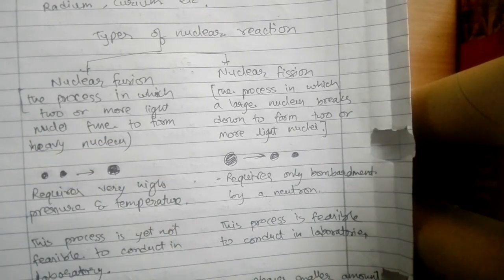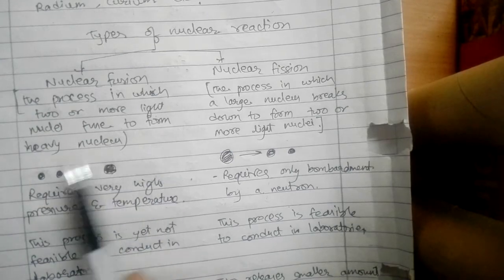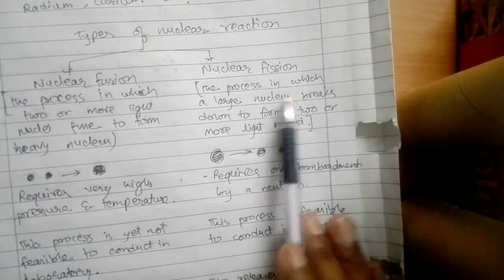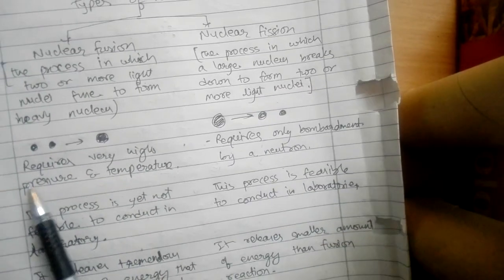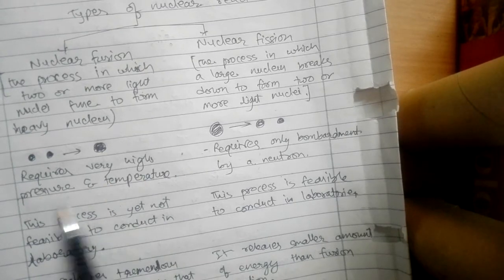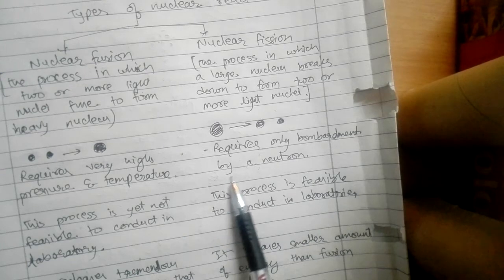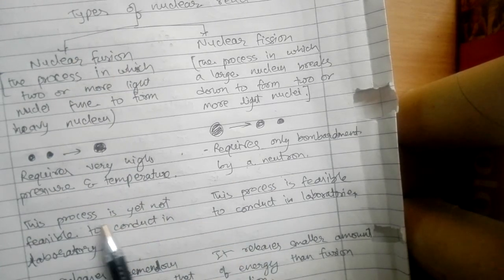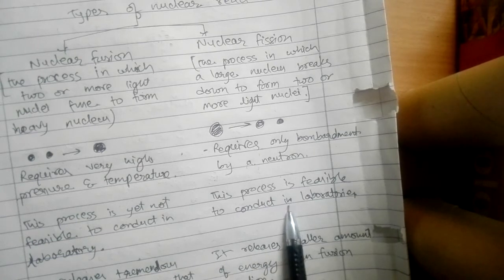You see the first point, nuclear fusion is the process in which two or more light nuclei fuse to form a heavy nucleus. But nuclear fission is the process in which a large nucleus breaks down to form two or more light nuclei. And second, nuclear fusion requires very high pressure and temperature, whereas nuclear fission requires only bombardment by a neutron. So nuclear fusion reaction is yet not feasible to conduct in laboratories, whereas nuclear fission can easily be conducted in laboratories.